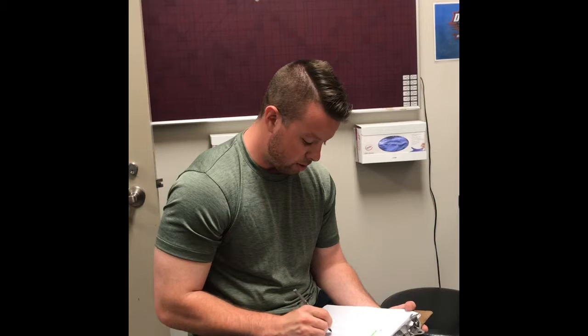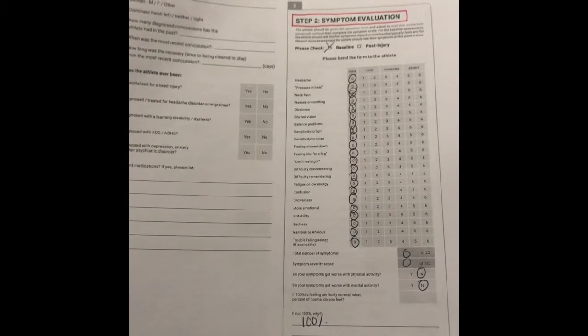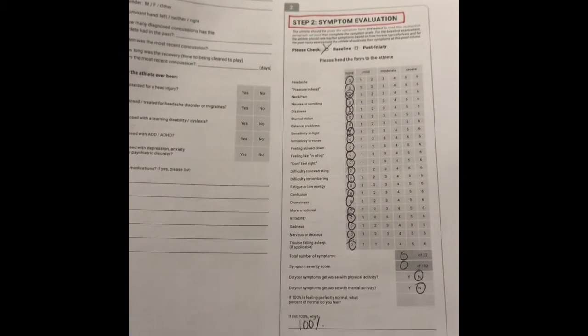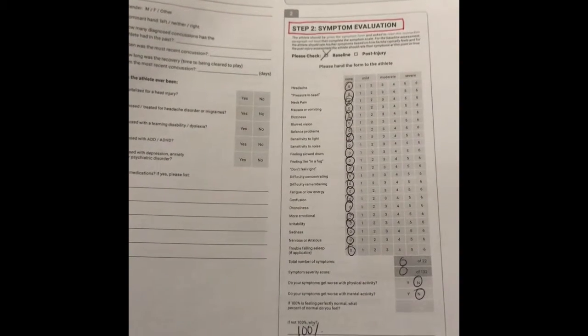Don't feel right, 0. Difficulty concentrating, 0. Difficulty remembering, 0. Fatigue or low energy, 0. Confusion, 0. Drowsiness, 0. More emotional, 0. Irritability, 0. Sadness, 0. Nervous, 0. Trouble falling asleep. Make sure to ask if symptoms get worse with physical or mental activity, and if 100% is feeling perfectly normal, what percent does that athlete feel at that time?